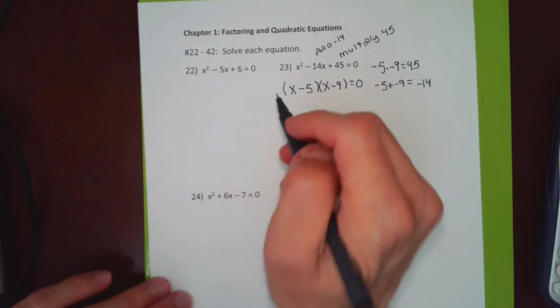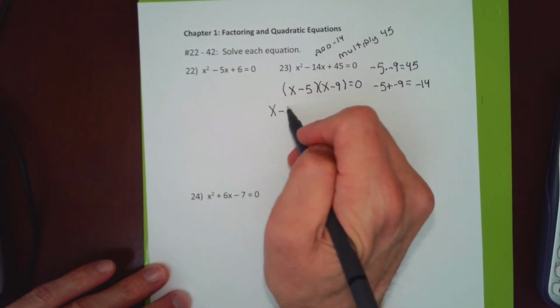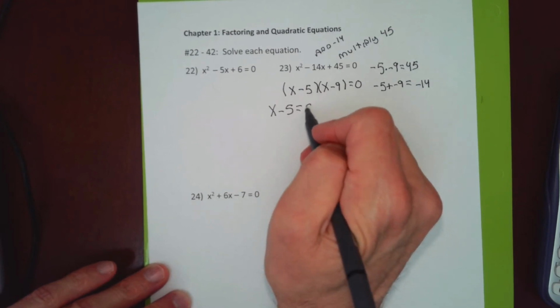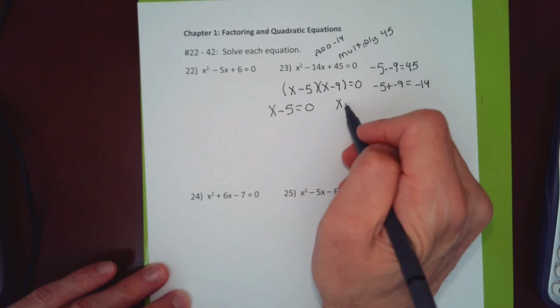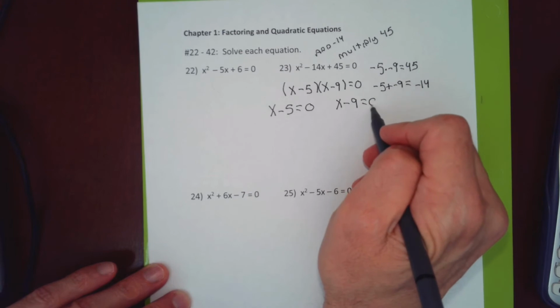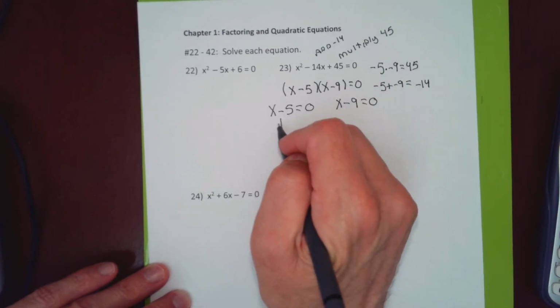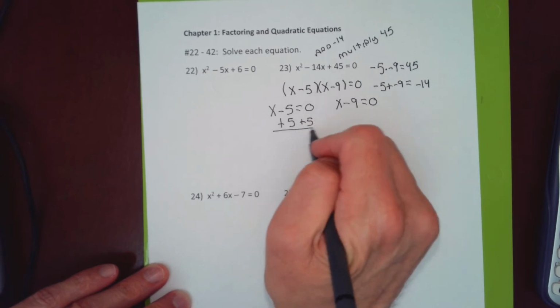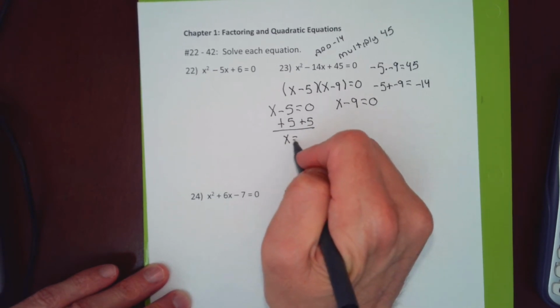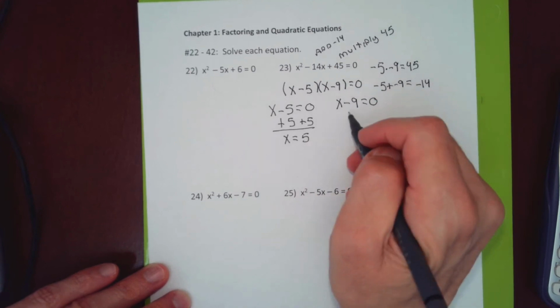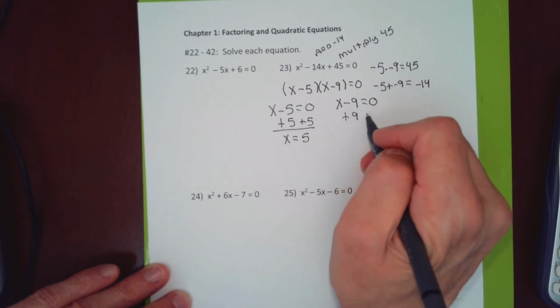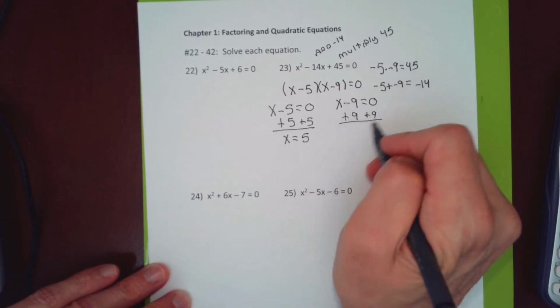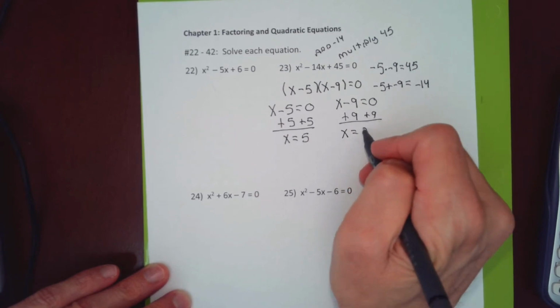Anytime you can get that set up, left side factored, right side 0, then I can get the answers by taking the factors, or the insides of the parentheses, and setting them equal to 0. The x minus 5 factor, to isolate the x, I'd have to add 5 to both sides. Hopefully you could do that in your head and not show this algebra. The x minus 9 factor, I have to add 9 to both sides and get x equal to 9.